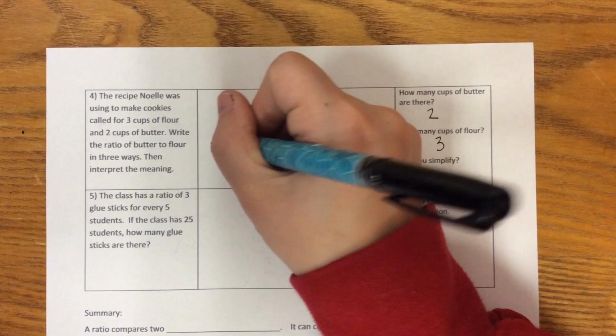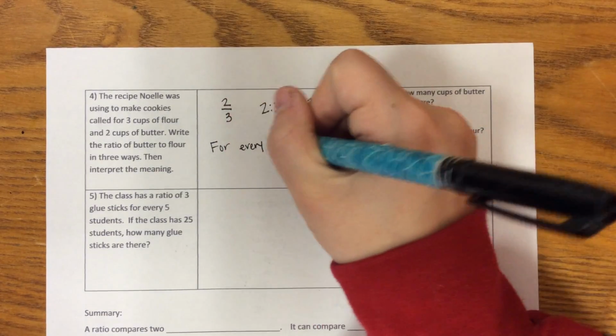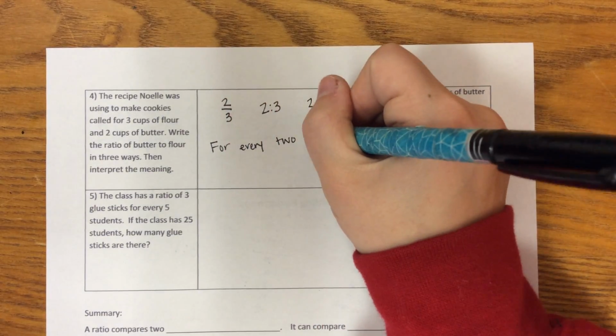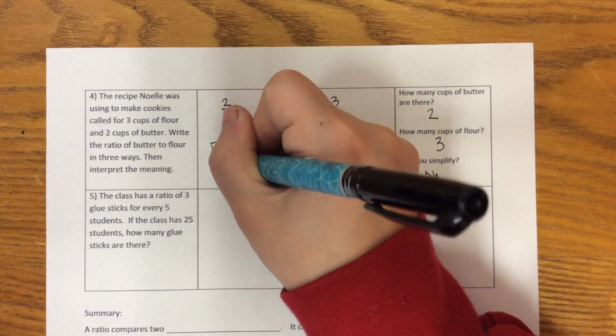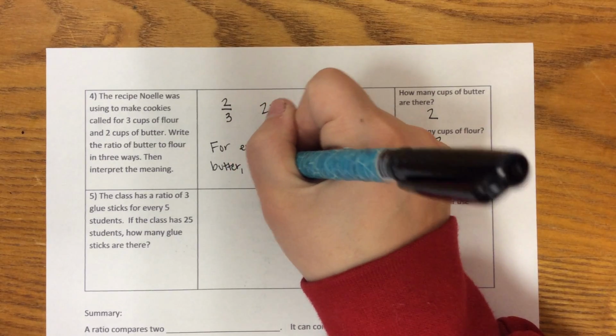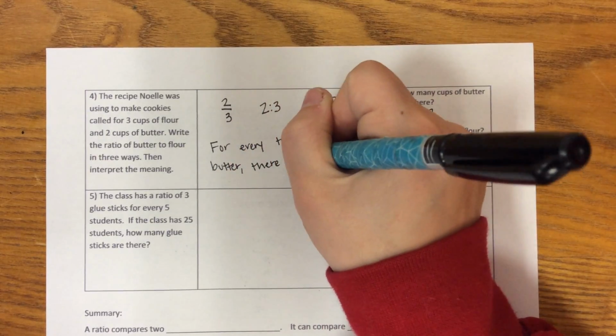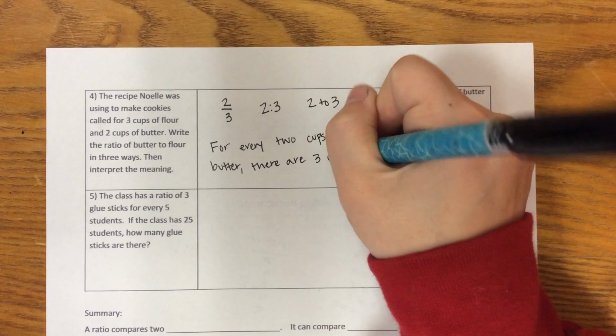Okay, so what that means is for every 2 cups of butter, there are 3 cups of flour.